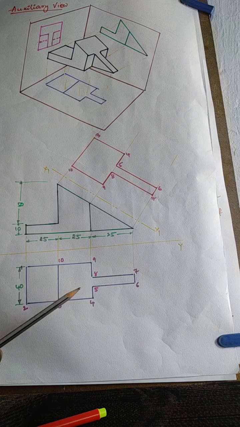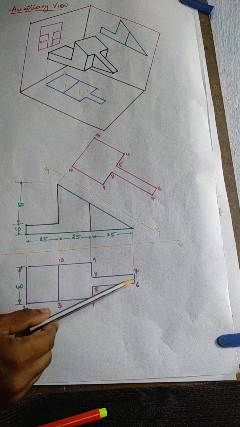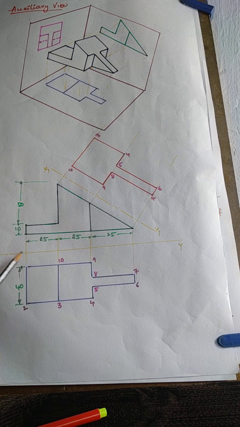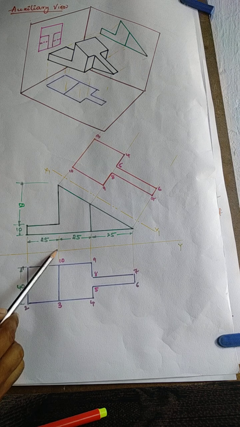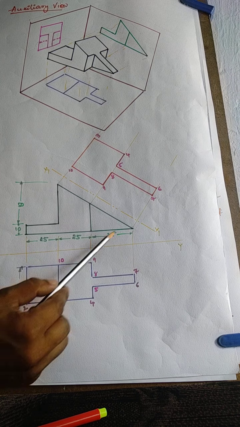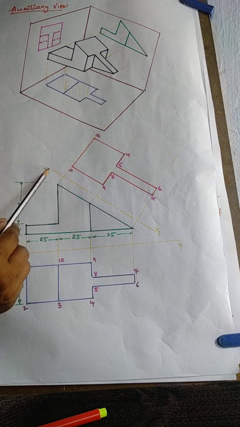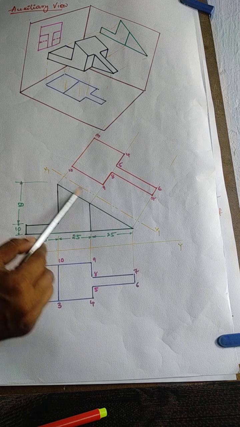Give the numbering for this diagram. Actually I started from this, but it is not required, so just consider the points from this point only. This is the point 3, 4, 5, 6, 7, 8, 9 and 10. Only this is enough for us. From this XY axis line, take the reference points 1, 2 and 3, and draw the auxiliary axis line parallel to the inclined surface.